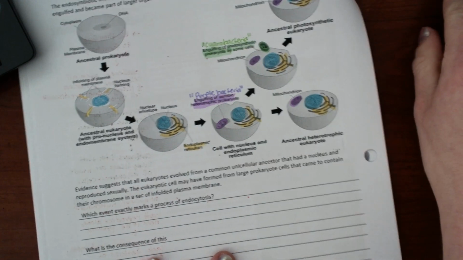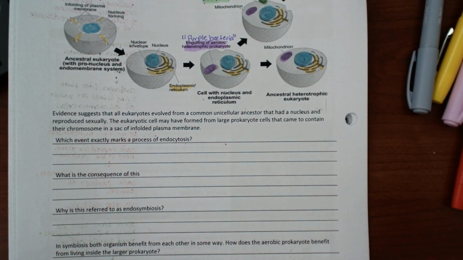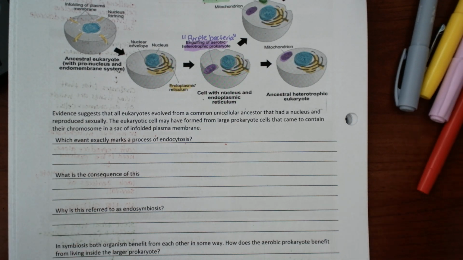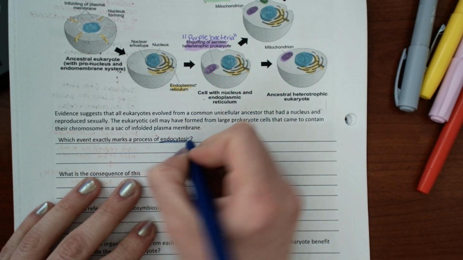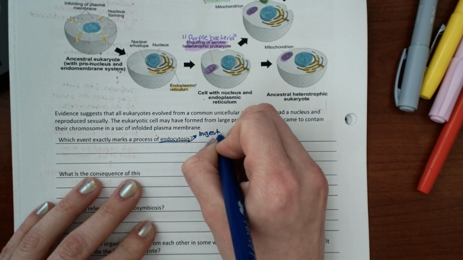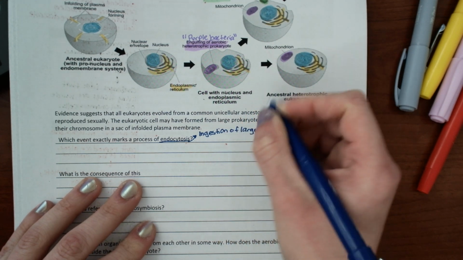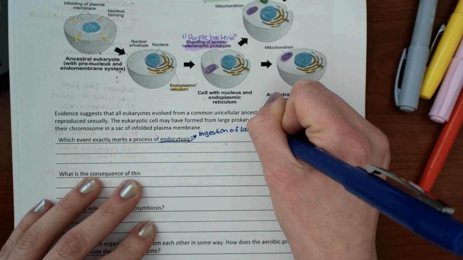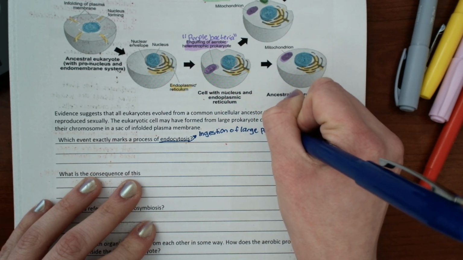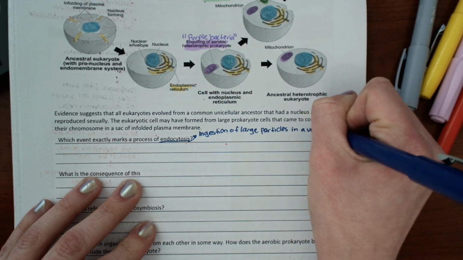Which event exactly marks a process of endocytosis? So endocytosis is just ingestion of large particles in a vesicle.